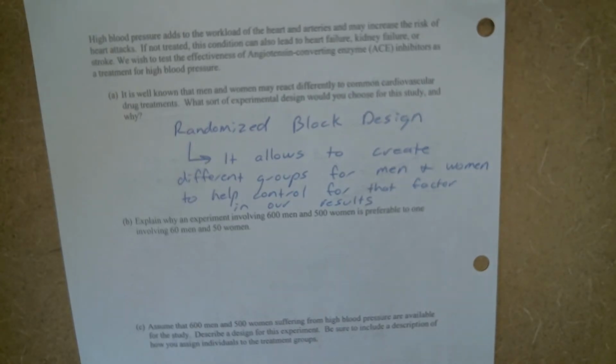All right, explain why an experiment involving 600 men and 500 women is preferable to one involving 60 men and 50 women, right?